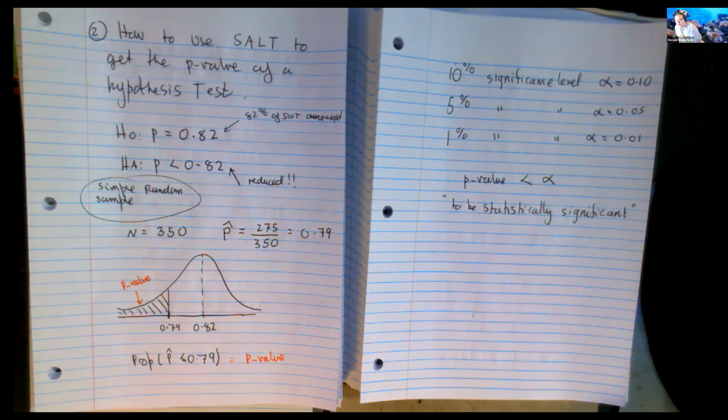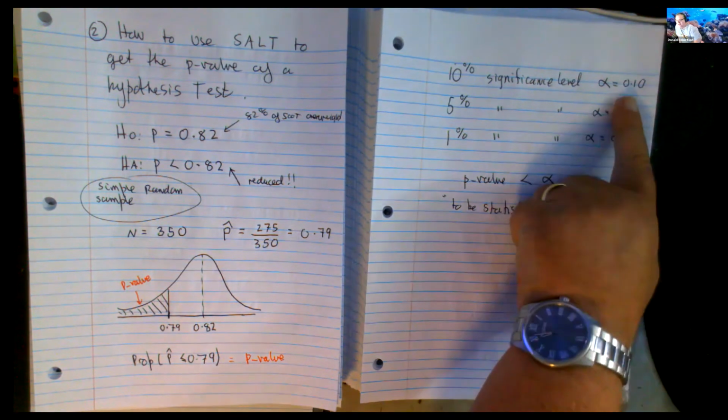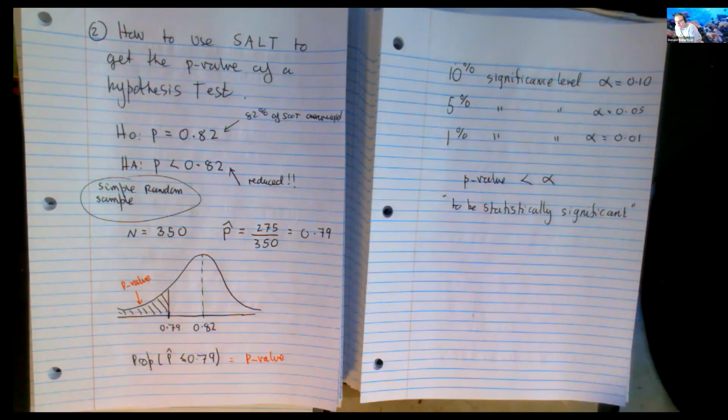Which should worry you, because if you're doing a significance level of 10%, do you know that means 10% of the time you will say something is true and it wasn't? It was just randomness that happened to be a little bit on the small side, a little bit on the unlikely side.